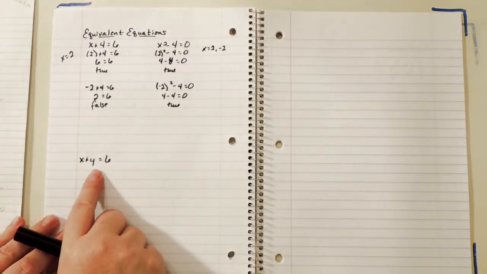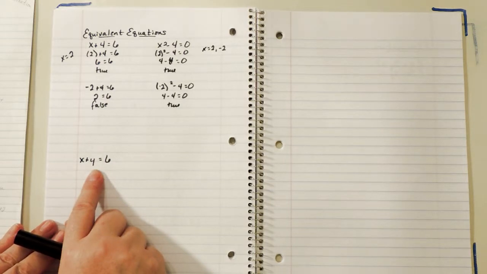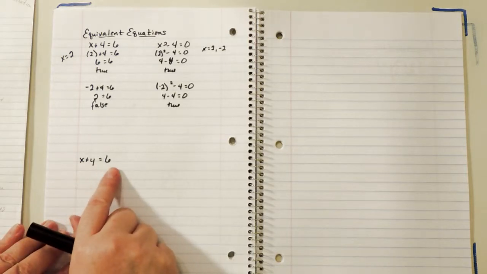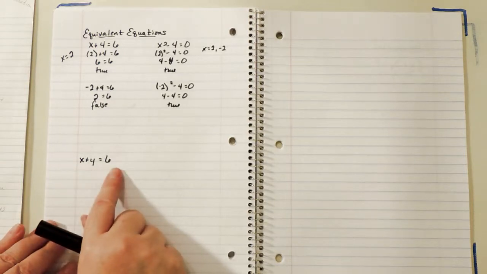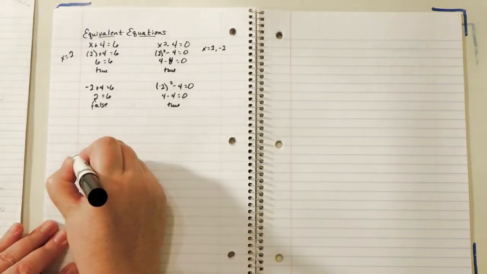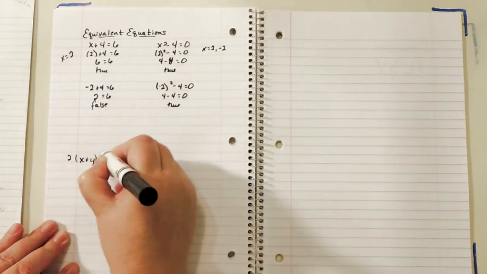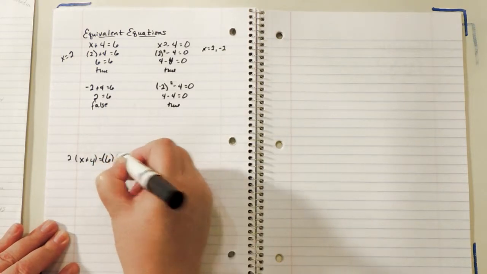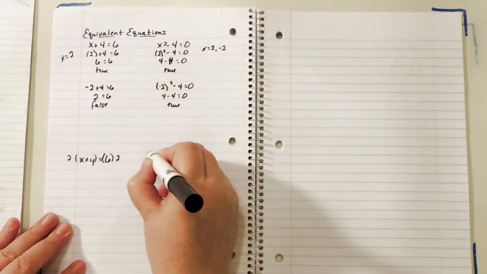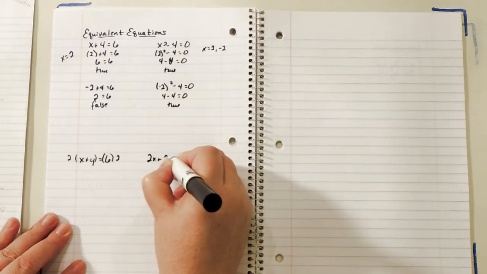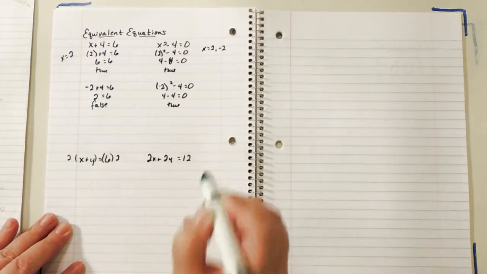If we start with an equation and we multiply every term in the equation by the same number, then the resulting equation is equivalent to the original one. So here we have x plus y equals 6, and let's try multiplying every term times 2. So we're going to multiply all the terms on this side by 2 and this side by 2. So we'll get 2x plus 2y equals 12.